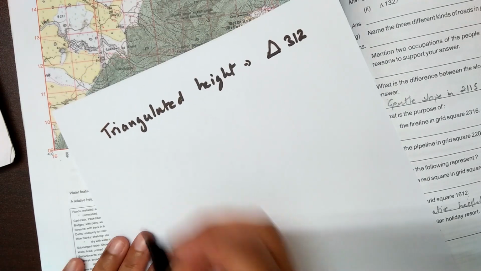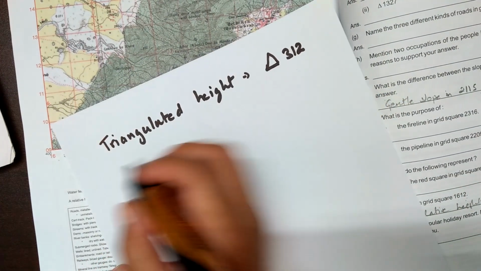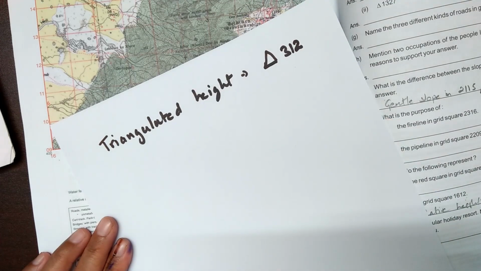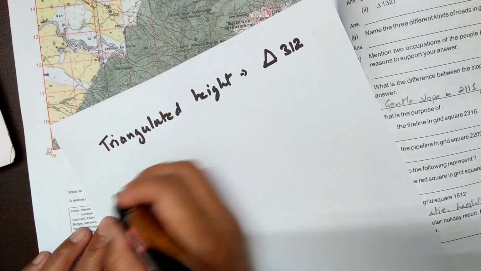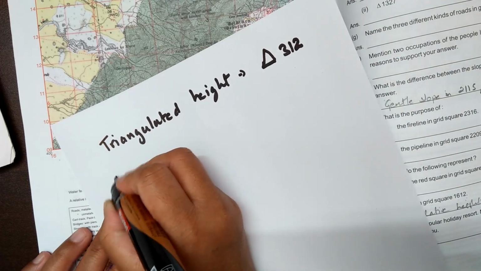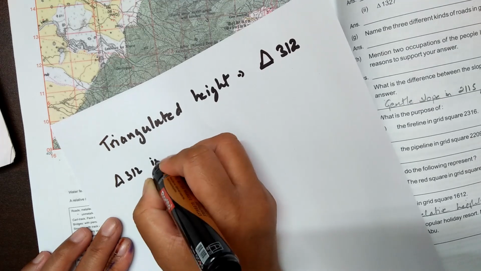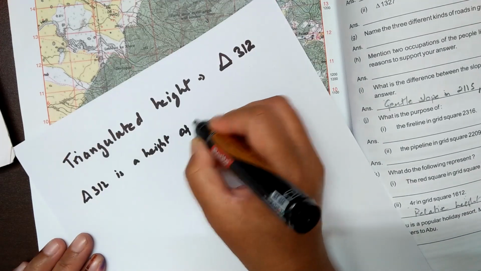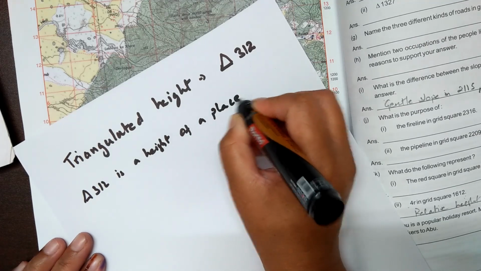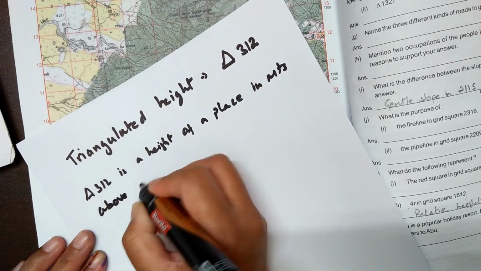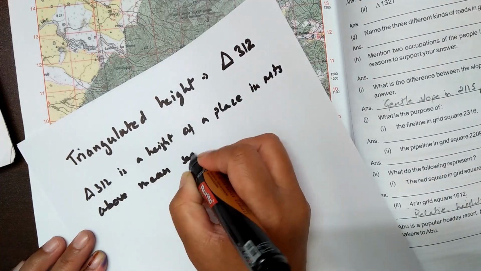It is just the height of that particular place, in meters, above mean sea level. So you just have to write: height of a place in meters above mean sea level.